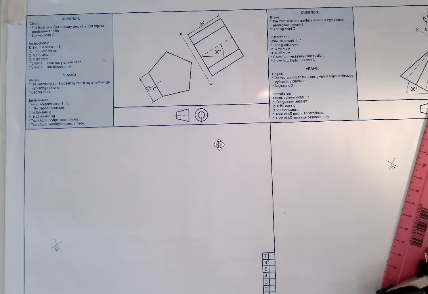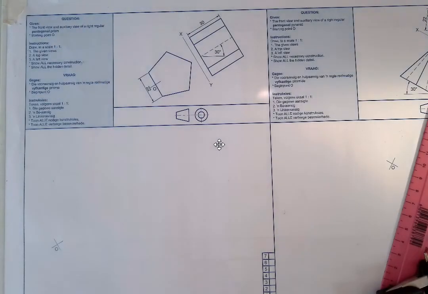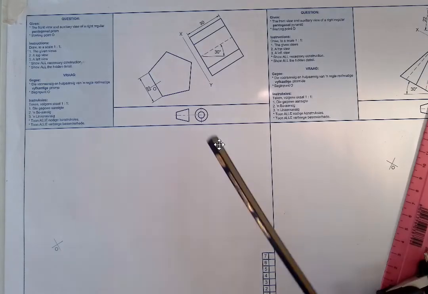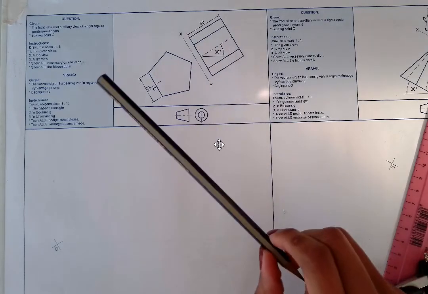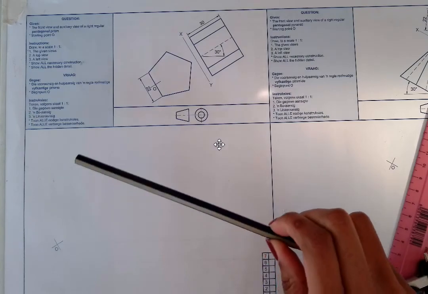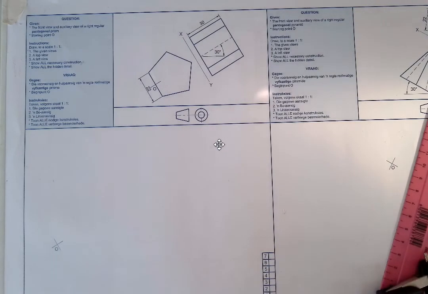Hi grade 10s, today we will be doing page 77, the left side of it. As we can see here, we are told that we are given the front view and the auxiliary view. So this is the auxiliary, this is the front view, and then we have to draw the top view as well as the left view, remembering that we are using first angle orthographic projection.